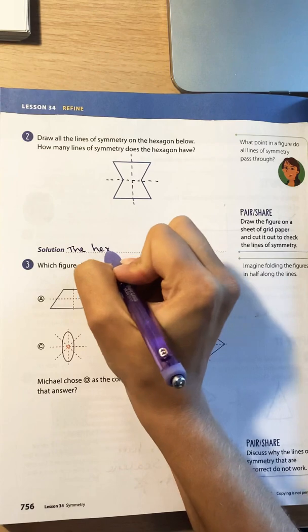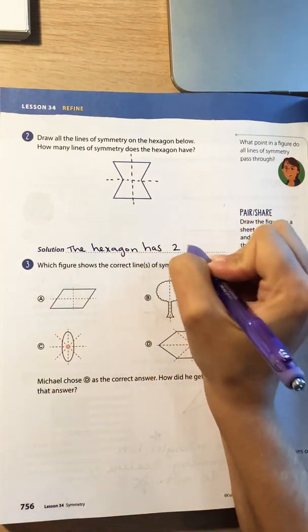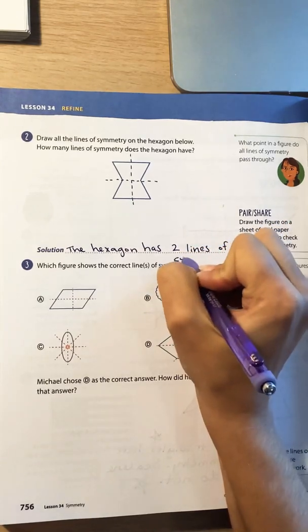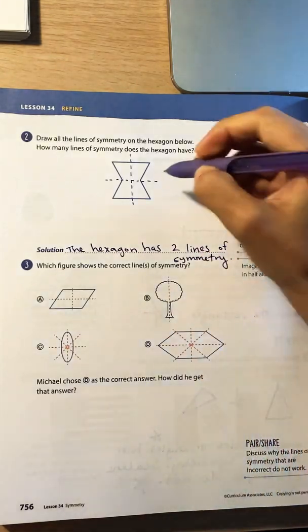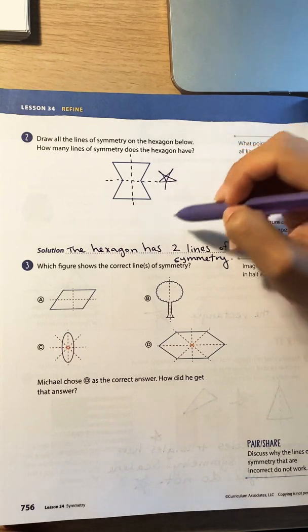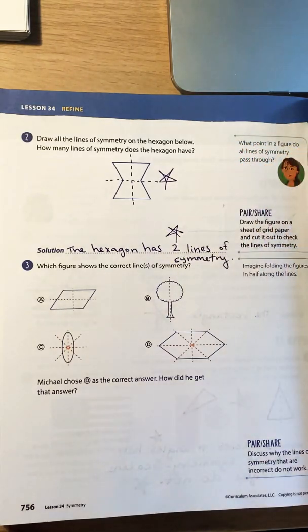The hexagon has 2 lines of symmetry. 1 star for drawing the different lines of symmetry. 1 star for your answer, 2 lines.